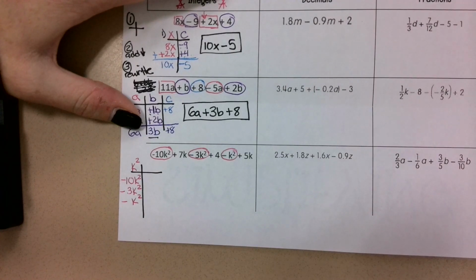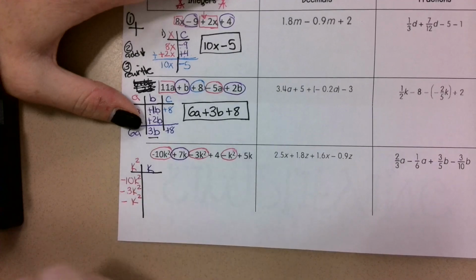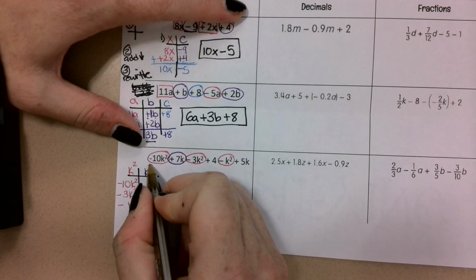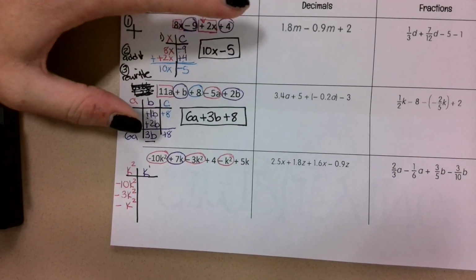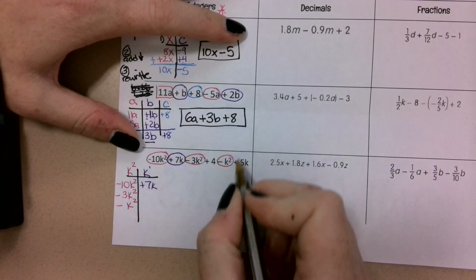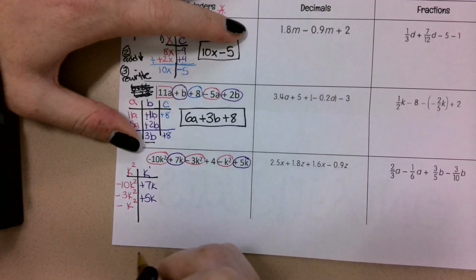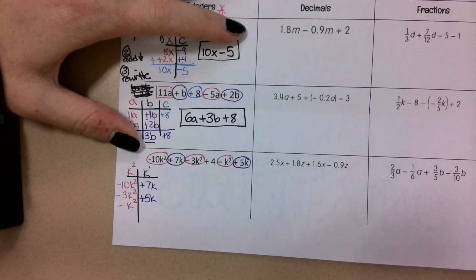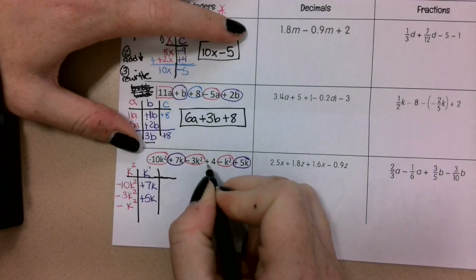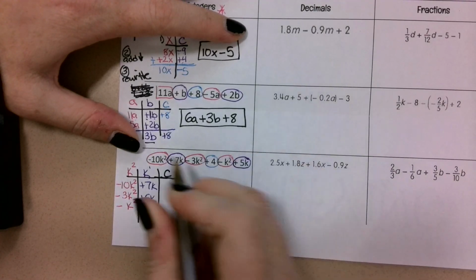On to my next term, which is positive 7k. So we have k. We just dealt with our k to the seconds. Now we're dealing with our k or k to the first. Remember, there's an invisible exponent of 1 there. So I've got 7k. 4 is a constant, so no go. And then plus 5k. All right, I still got something left over, so I got to add a third section to my t-chart. Constants here, which I've got a positive 4.